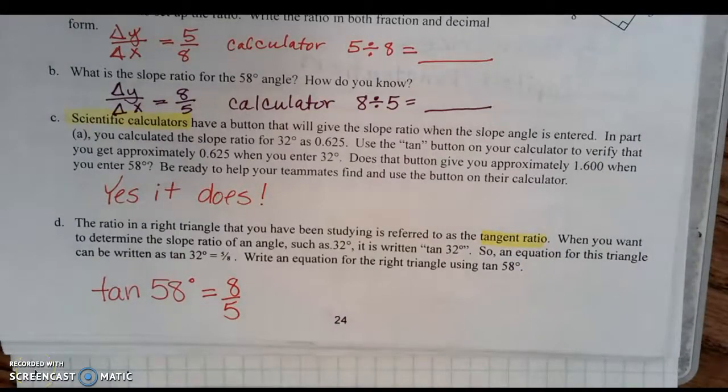When you want to determine the slope ratio of an angle, such as 32 degrees, it is written as the tangent of 32 degrees. So an equation for this triangle can be written as the tangent of 32 degrees equals 5/8.